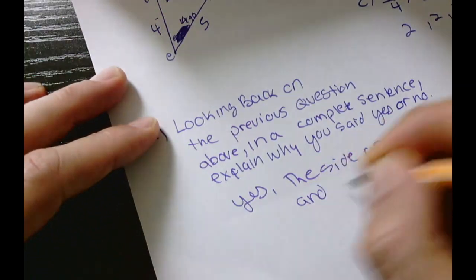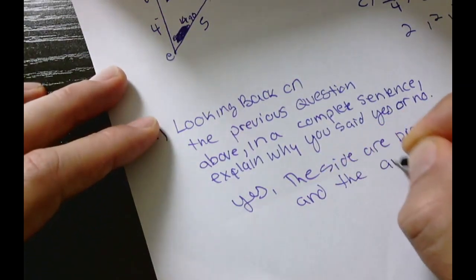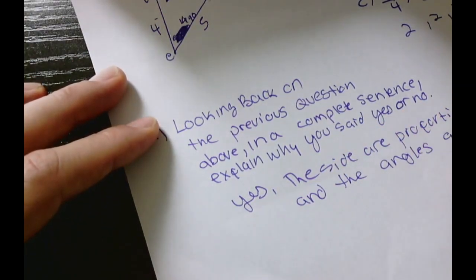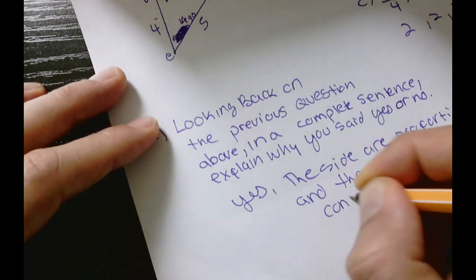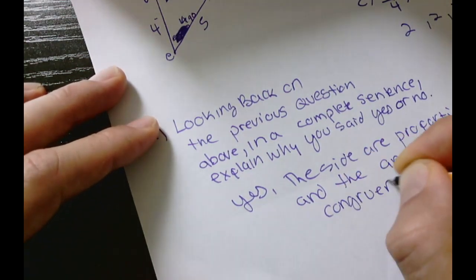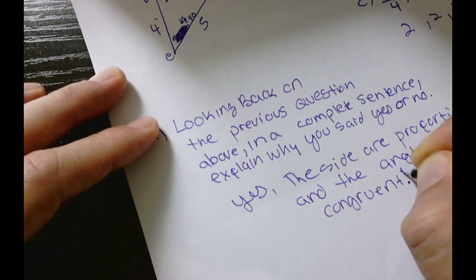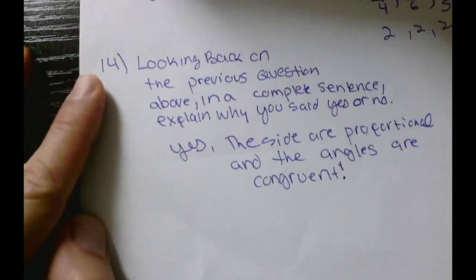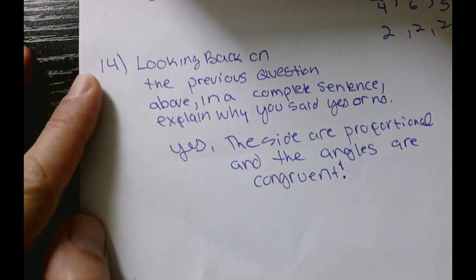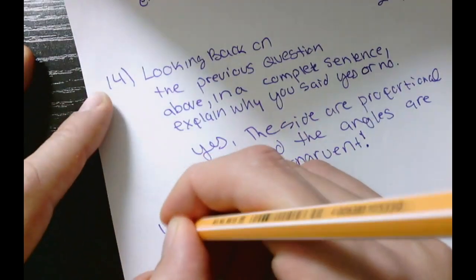The angles are congruent. Do you remember what congruent means? Well, congruent means the same. Remember, copy in terms of your angles. Congruent, same. Okay, great. Let's move on to number 15.